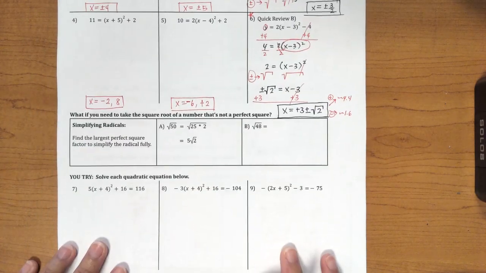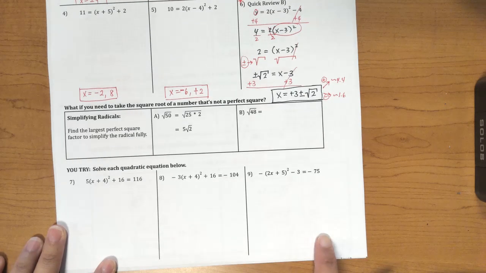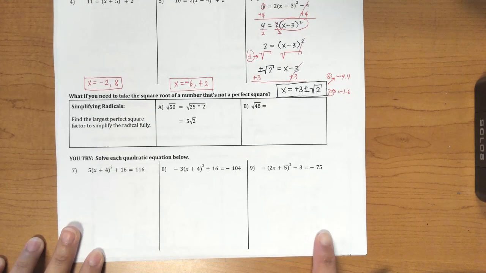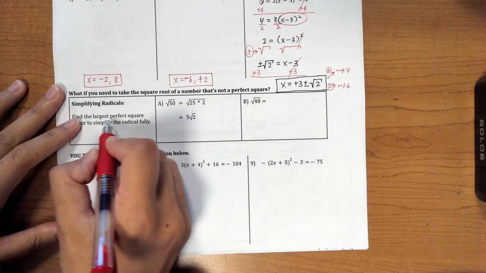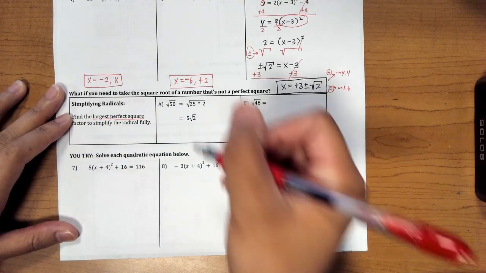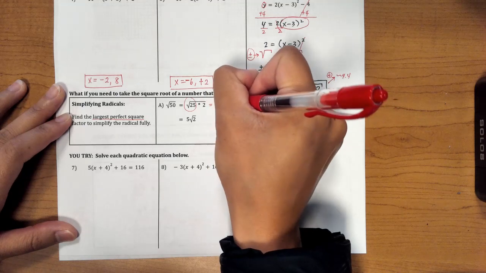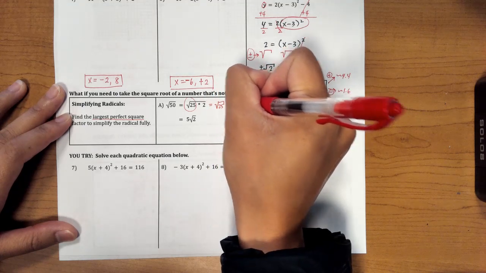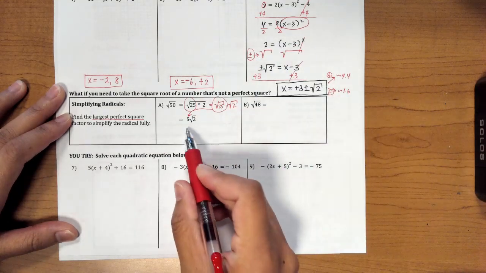Okay. The last thing I want to cover is these problems at the bottom are going to be exactly the same, except they're not going to have perfect square answers. So hopefully from geometry you remember that we need to simplify our radicals if possible. And you are going to find the largest perfect square to divide your number by. In this case, I know it's 50, right? So we know square root of 25 and square root of 2. So we know this is 5, and that's why it's 5 root 2.